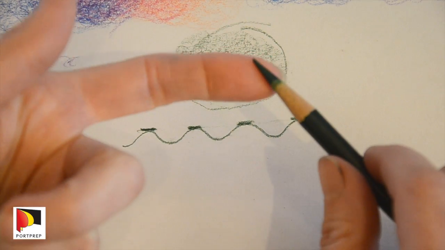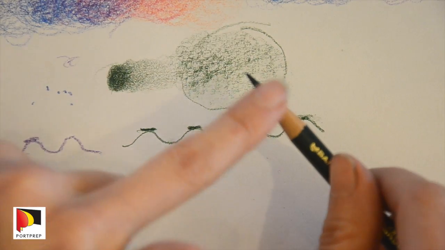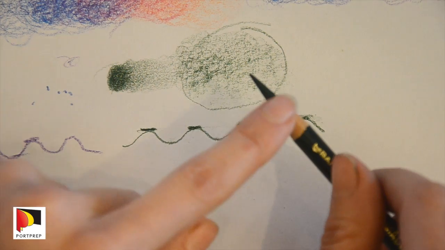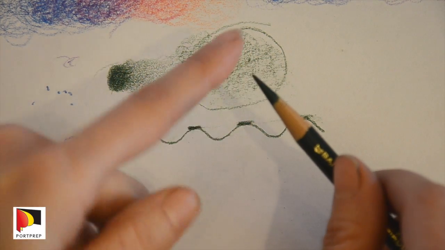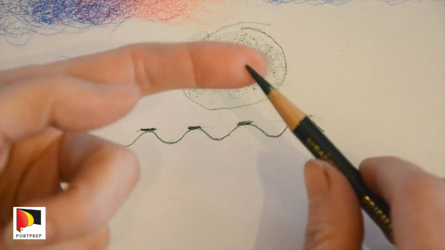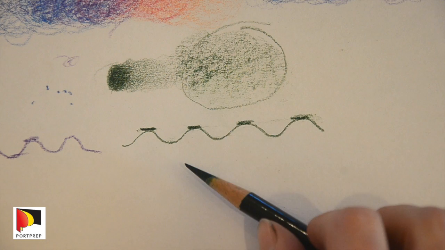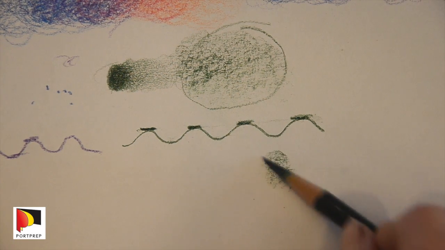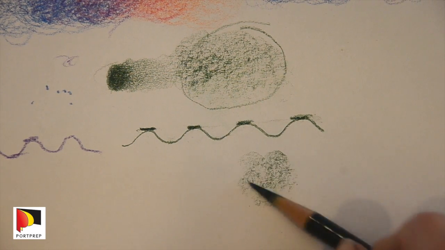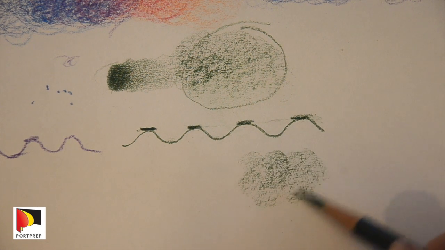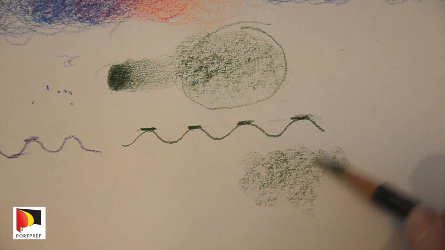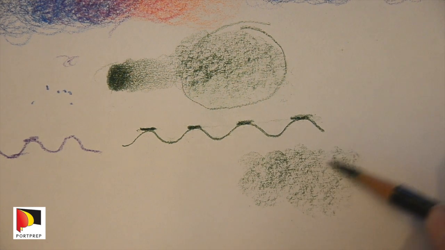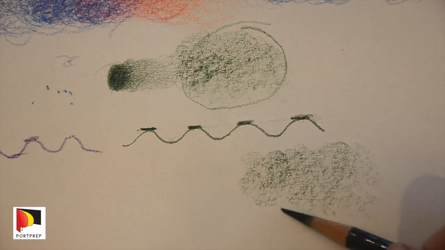So you want to find yourself one, it's so much better. You get a longer point and it doesn't crack off your lead. So it's so great. You want to look for a good brand that will do that for you. So for texture, I'm going to hold the side of my pencil against the page. And you can still do little circles. And it just picks up the texture of whatever paper you're using.